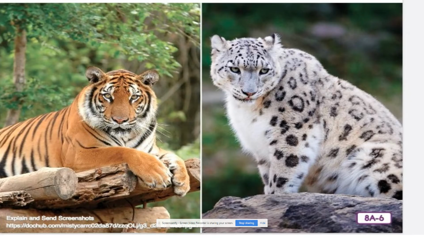Endangered means that these animals are in danger of becoming extinct. The word extinct means that they will no longer exist. And so both of these, because they are endangered, are in danger of becoming extinct.